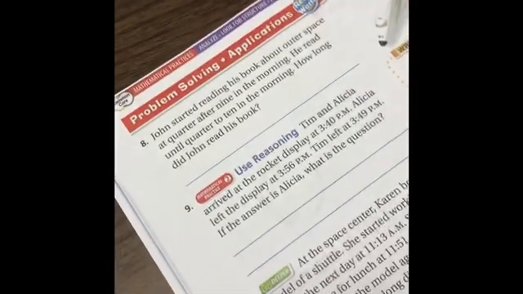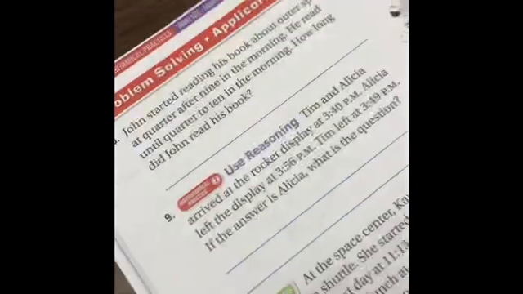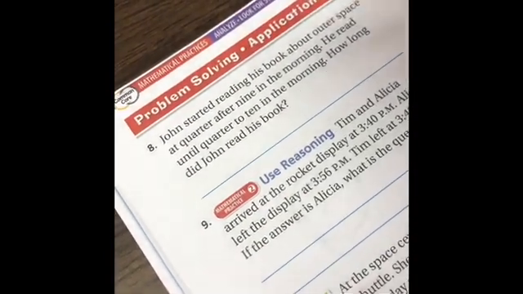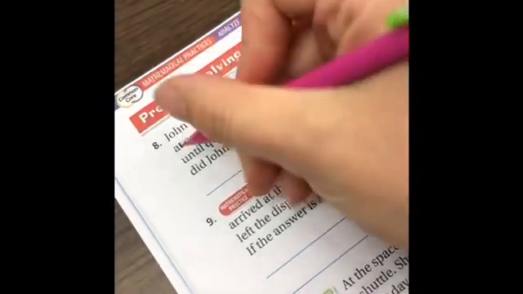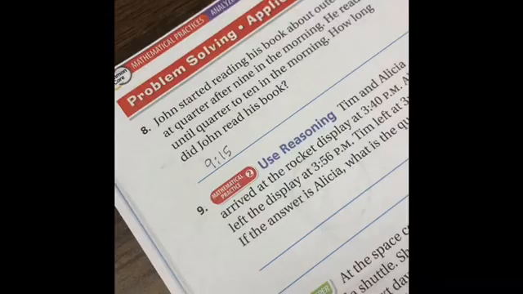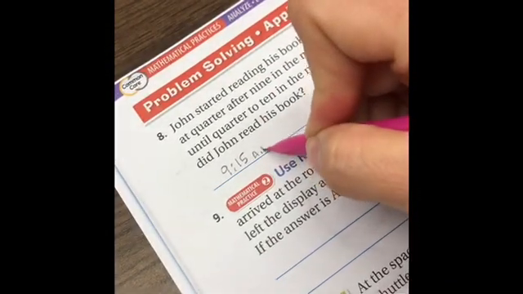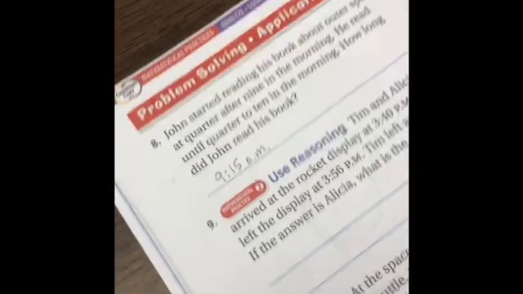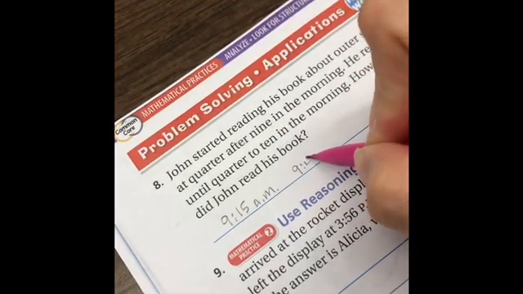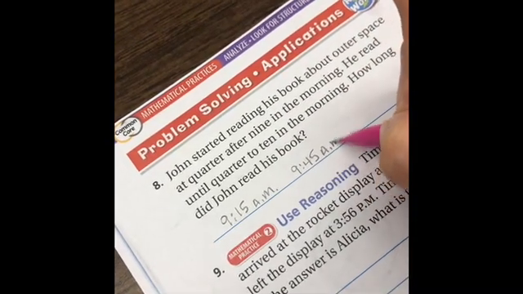All right, problem-solving applications. Number 8, John started reading his book about outer space at 9:15. That means I'm going to make myself a little note. 9:15 a.m., in the morning is a.m. And then he read until 9:45, and 9:45 is 9:45 a.m. in the morning.